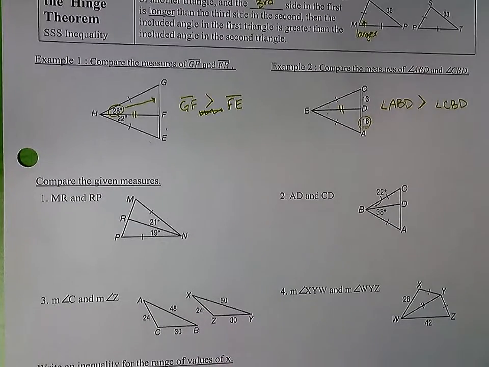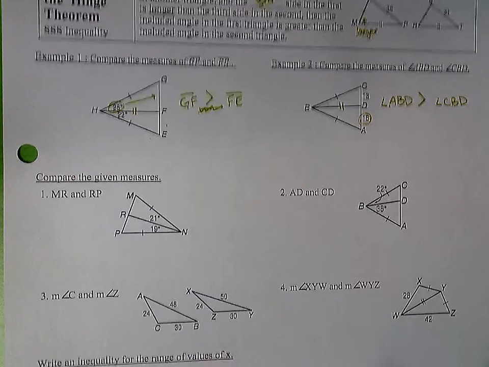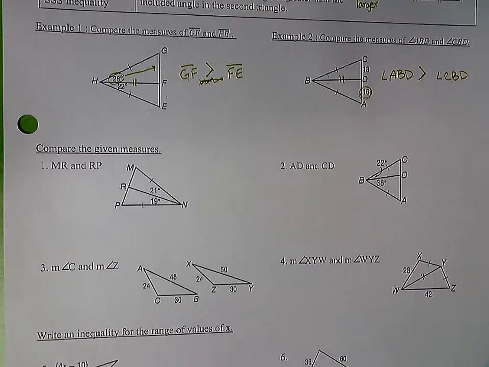Okay, so those are our two different theorems there, comparing sides and then comparing angles. Any questions so far? Okay, I want you guys to do 1 through 4 then, in that next section. Okay, numbers 1, 2, 3, and 4, compare each of those sides and each of those angles.